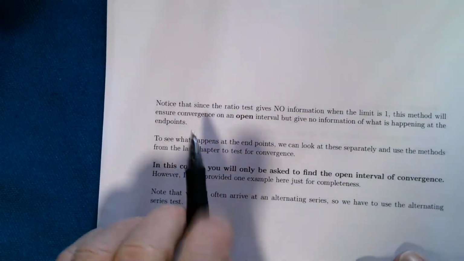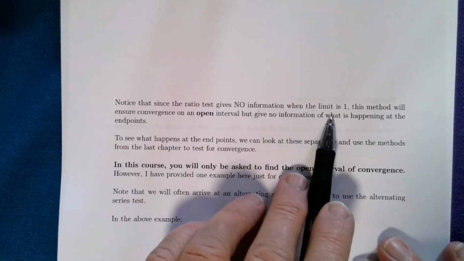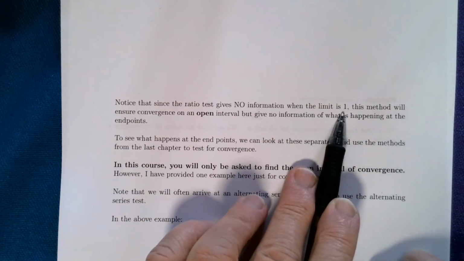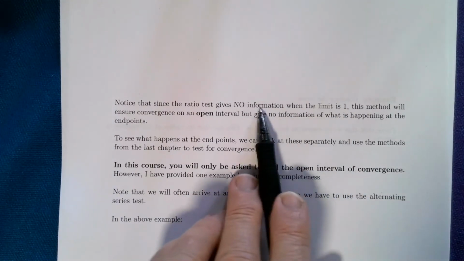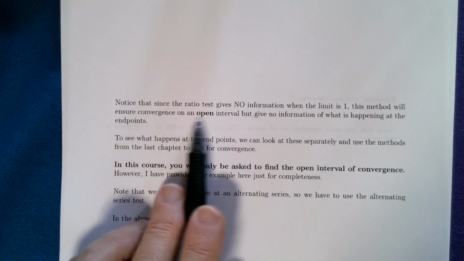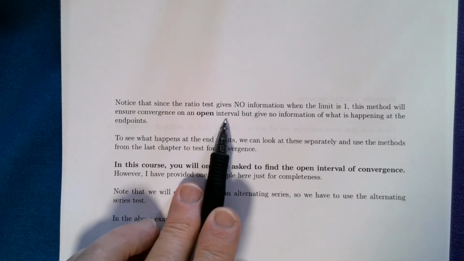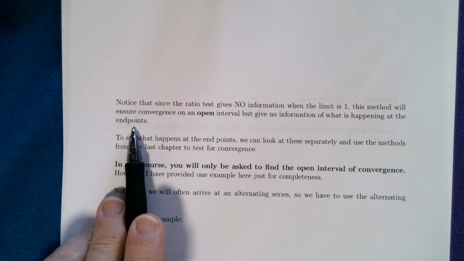Now, note that the ratio test doesn't give you any information when the limit is 1. When the limit of that a n plus 1 over a n, if that limit is 1, we've seen before you get no information out of that. So this method that we're using will ensure convergence on an open interval, but will give no information about what's happening at the endpoints.